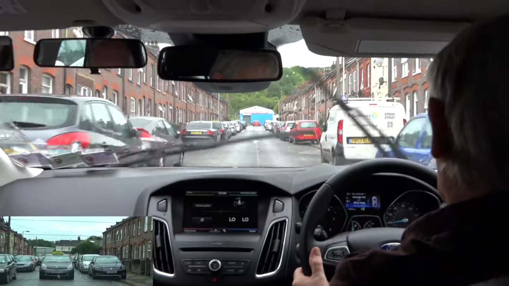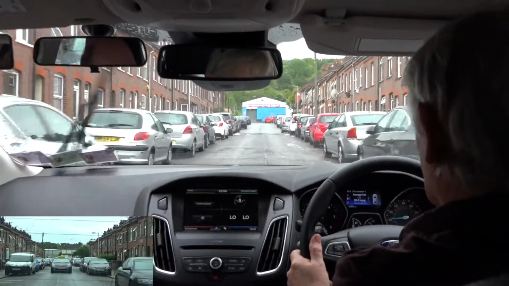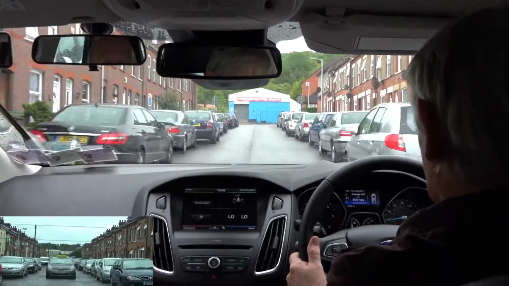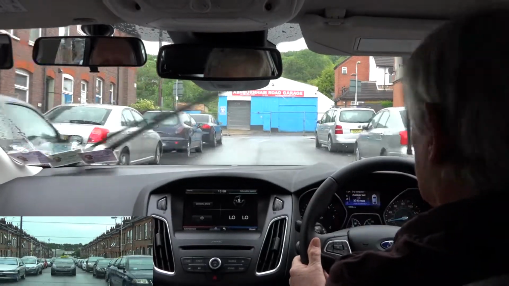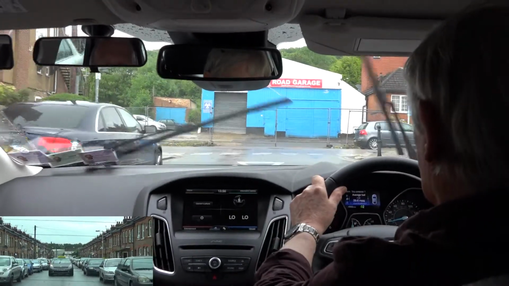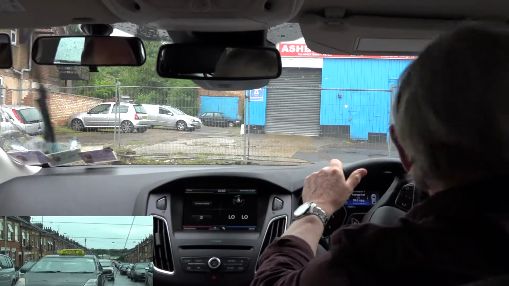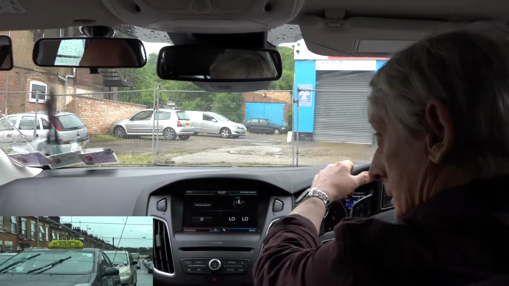Well, the reason we shouldn't wave them across, Tony, is because we don't know that it is safe for them. There might be some vehicle or a motorcyclist overtaking us or from another direction, that we haven't seen. And we're going to turn left, please, Tony. No, I never thought of that. Yeah. So by waving them across, we'd be taking responsibility for their safety.